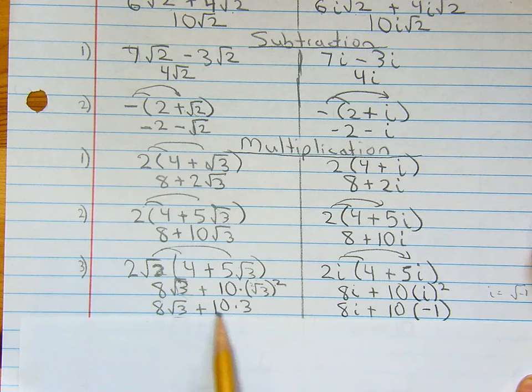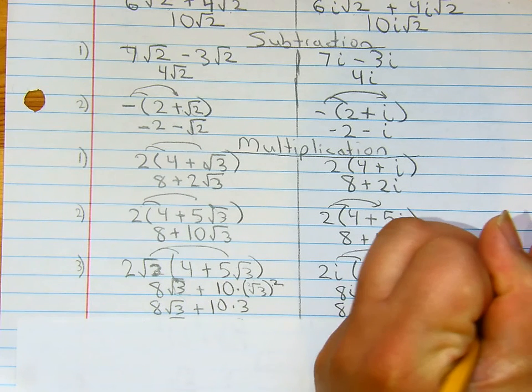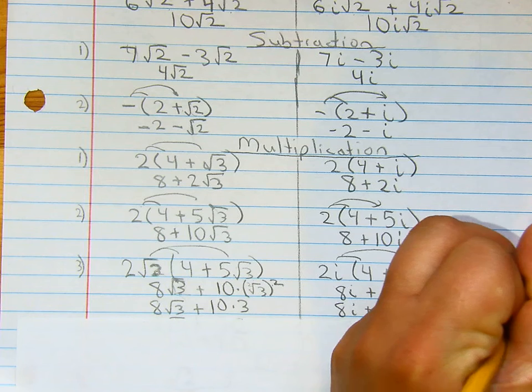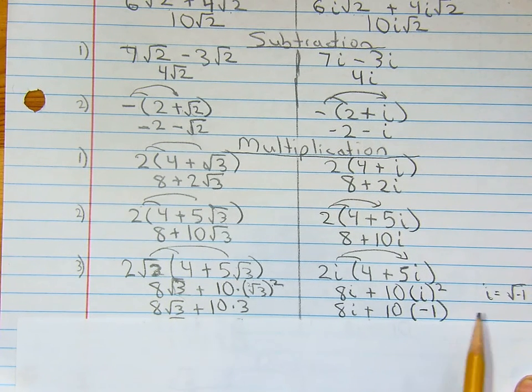So this guy stays the same. Here, this simplifies down to 3. Here, it simplifies down to -1. So you have to remember this little extra bit that it doesn't just become i squared, but you're actually squaring the square root of -1, which then simplifies to -1.